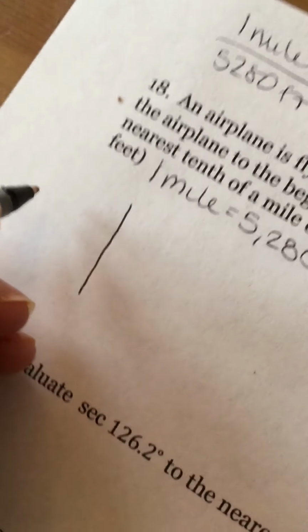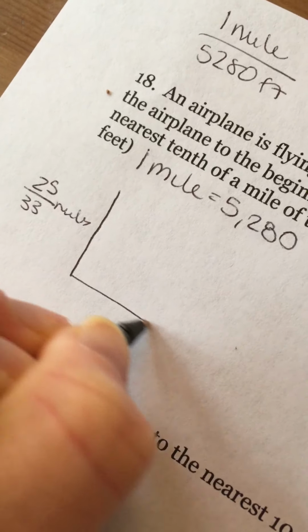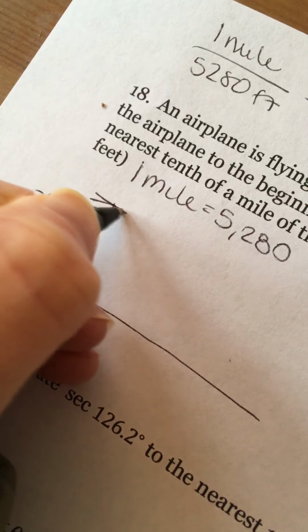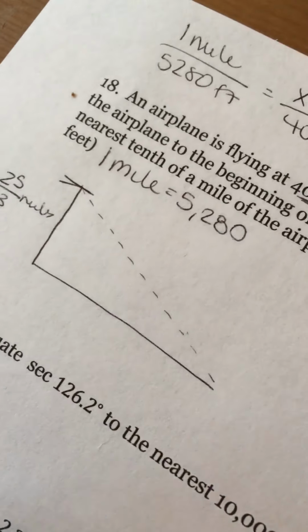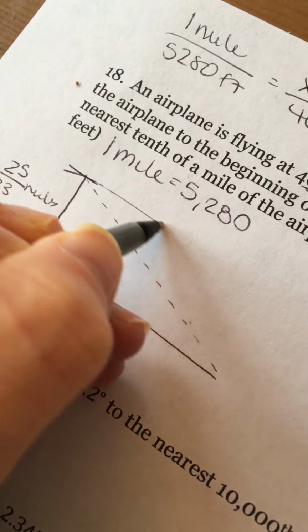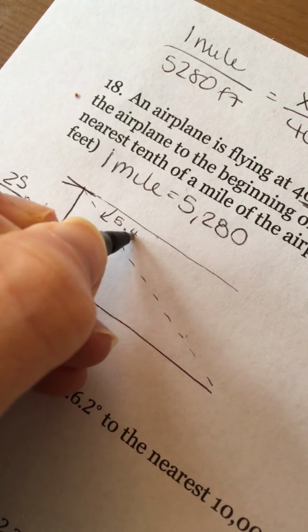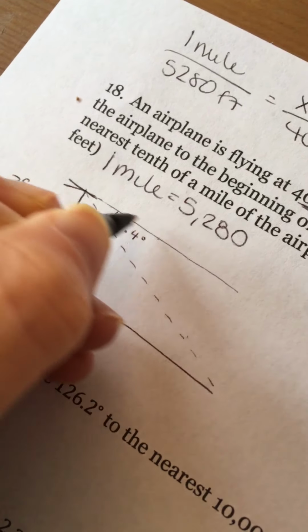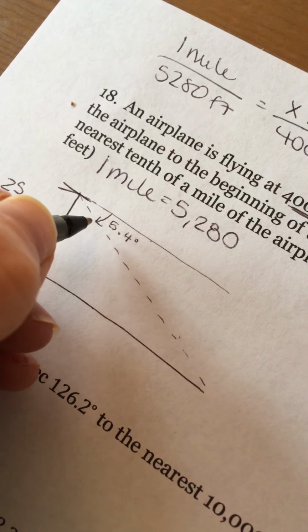All right. You could convert at the end. You'd get the same answer. So just whatever you kind of feel like. 25 over 33 miles. Here's my plane. Now, they talk about the angle of depression. So when we learned about angle of depression, I told you guys that the angle of depression is always measured from the horizontal. This right here is the angle of depression, this 5.4, measured from that horizontal path. So that's a really key thing that you have to know to draw this picture.